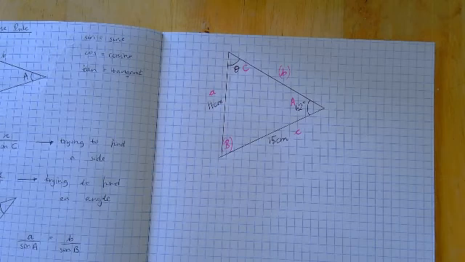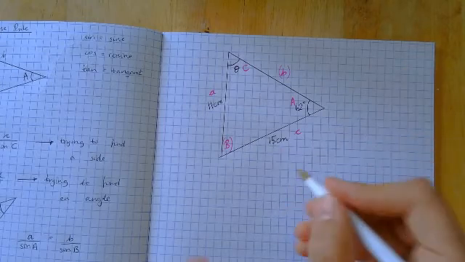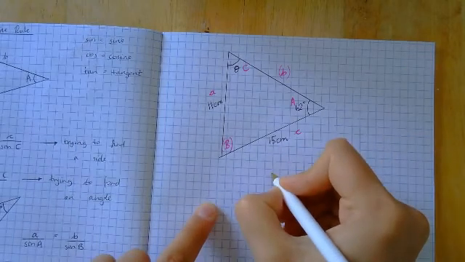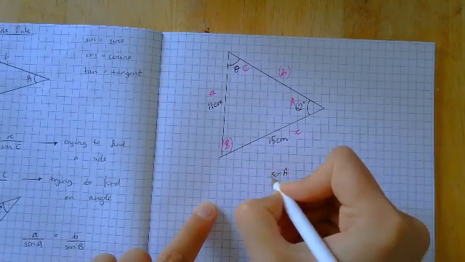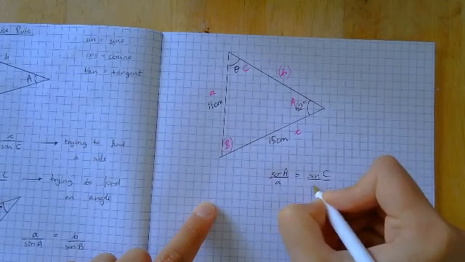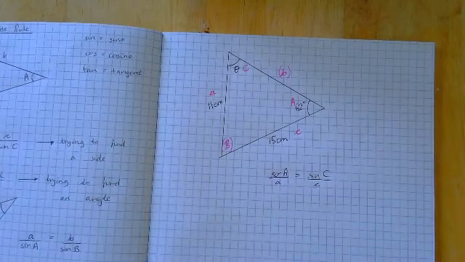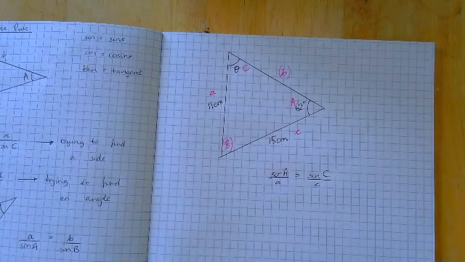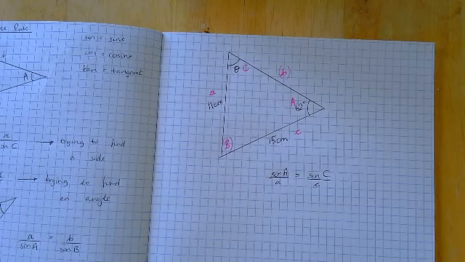Well, I've got A's and C's, and what am I trying to find? I'm trying to find an angle. So I'm going to want the angly stuff on the top of the fractions, just to make my life a little bit easier. So I've got A's and C's. So I'm going to have sine A, big A, over little a, equals sine big C over little c.